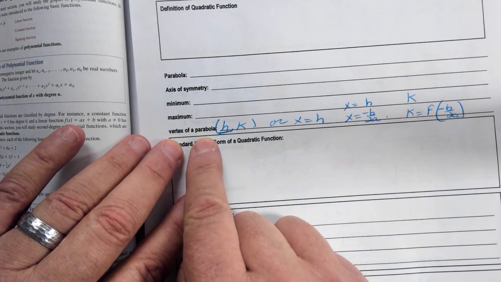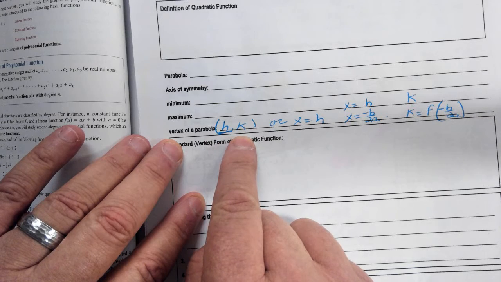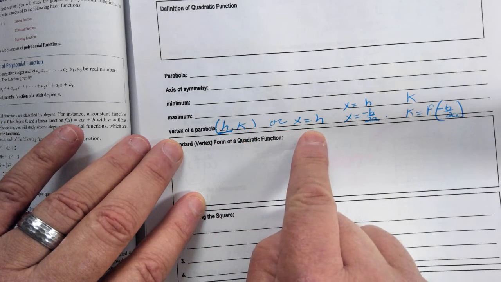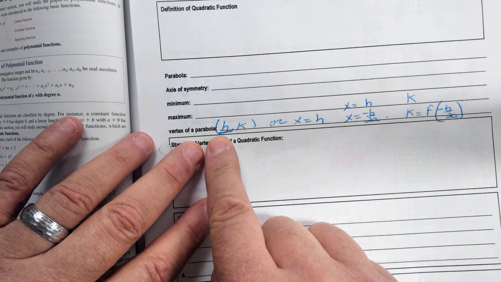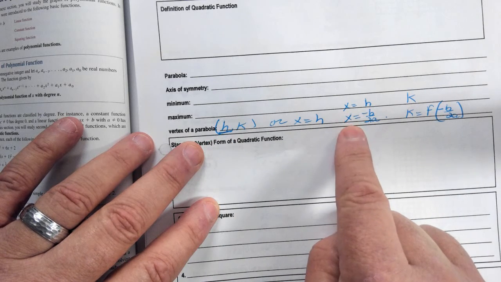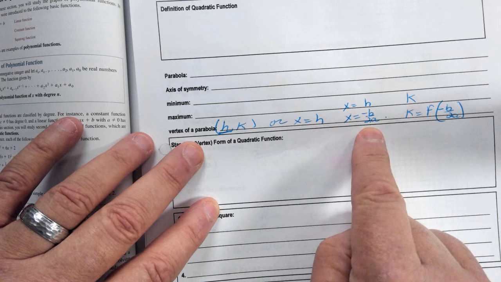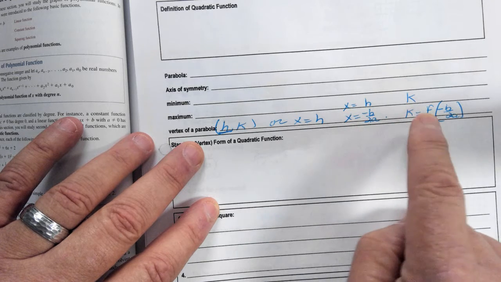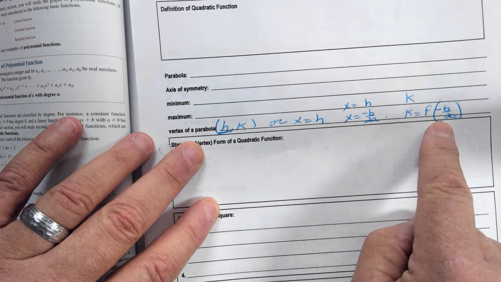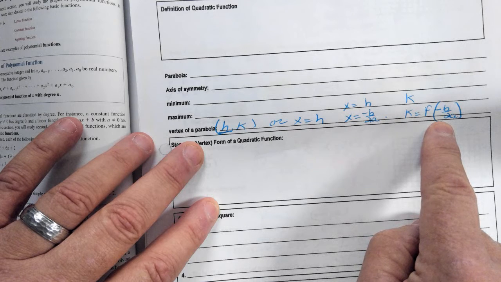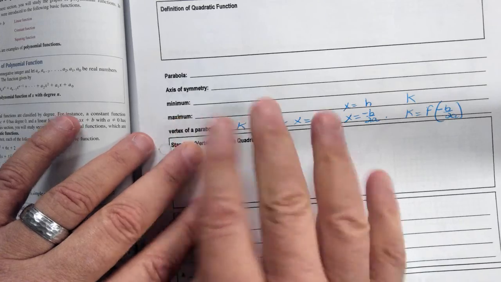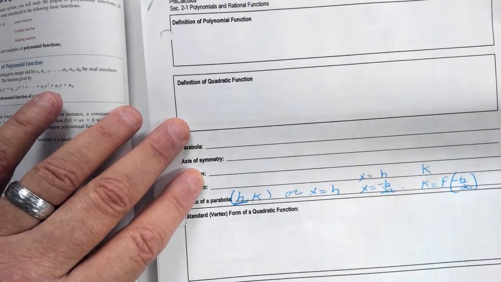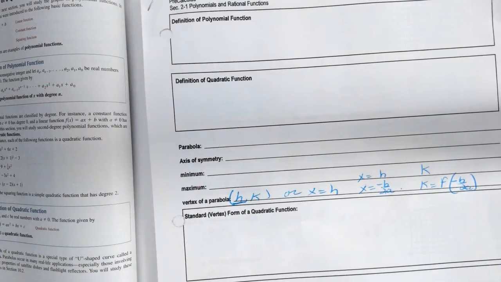What is the vertex? It's (h, k), where x is h, the x coordinate of the vertex. How do you find that? You can go x is negative b over 2a. How do you find k? You plug that into the function, f of negative b over 2a. So if you plug the x coordinate of the vertex back into the quadratic function, you get the y coordinate of the vertex. That's what they're telling you.